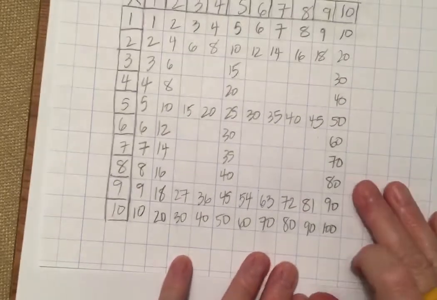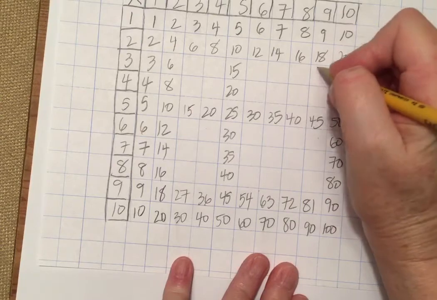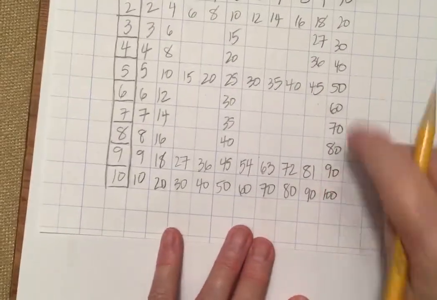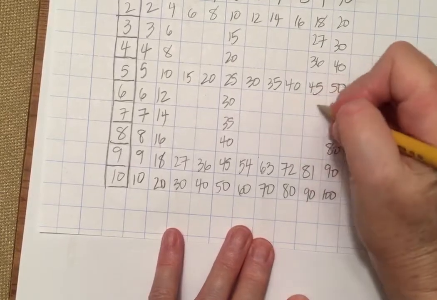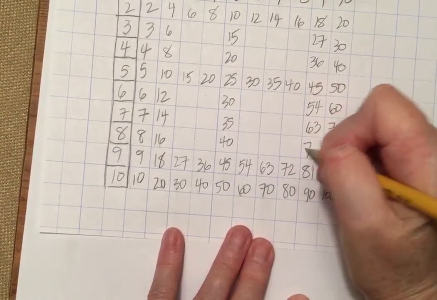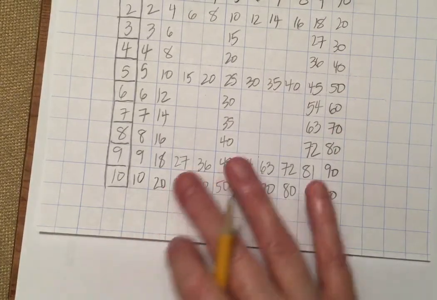Now we're going to do the same thing vertically. 9, 18, 27, 36, 45, 54, 63, 72, and we're done.